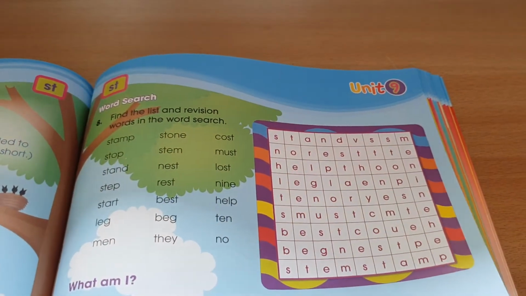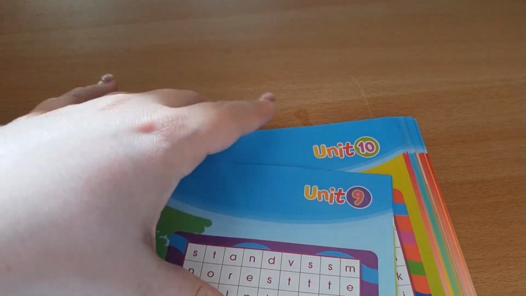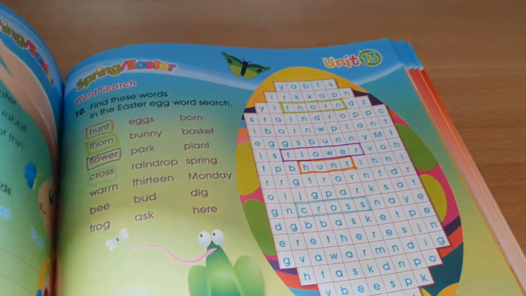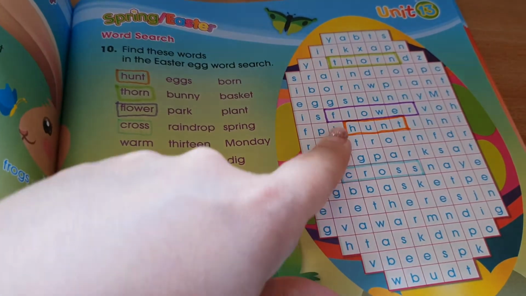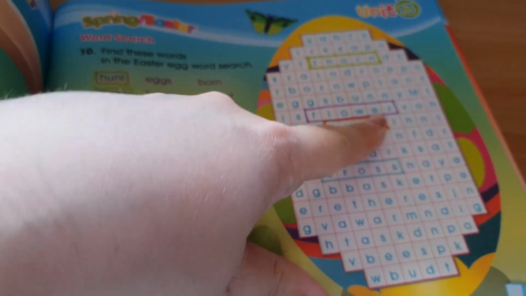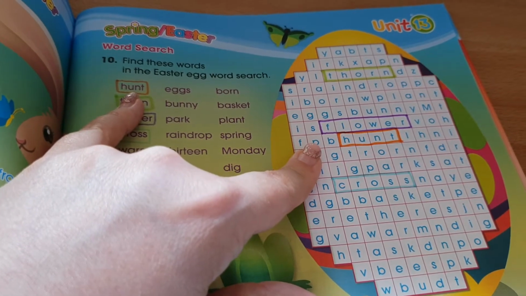Now the word search. And I'm going to show you Unit 13. Just going to flick forward and then I'll come back again. There we go. And remember, when we're doing our word search, we go round the word in a nice colour and then we match the colour and go round the word over here.